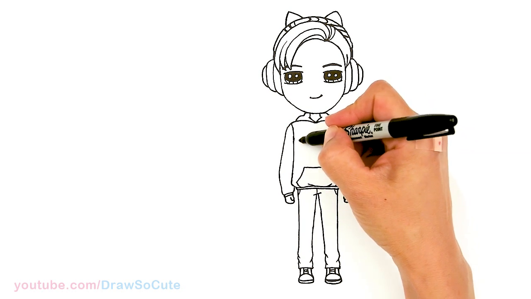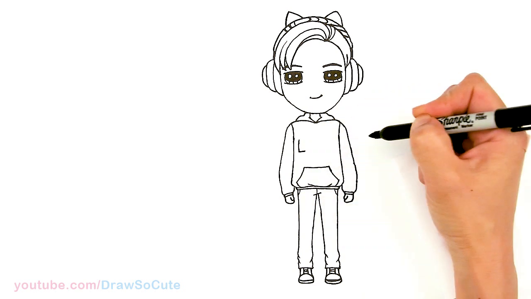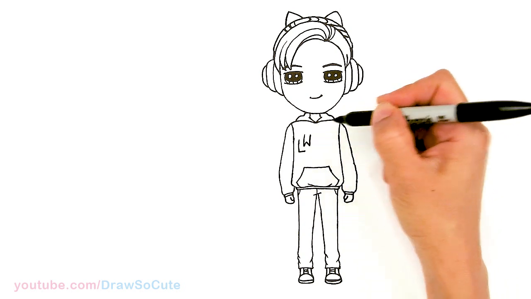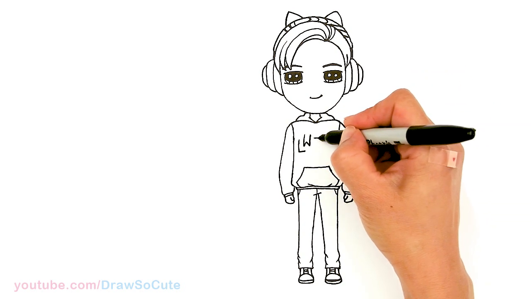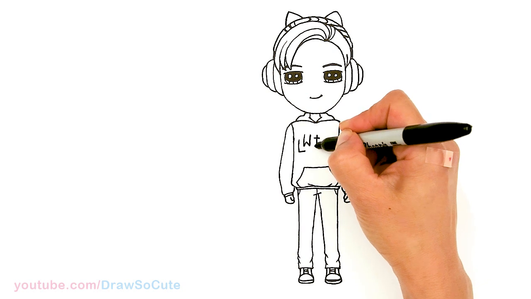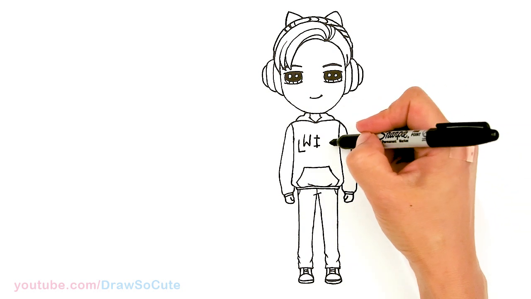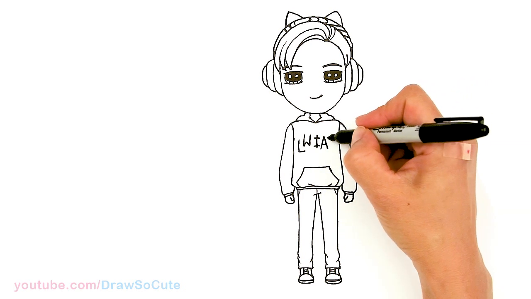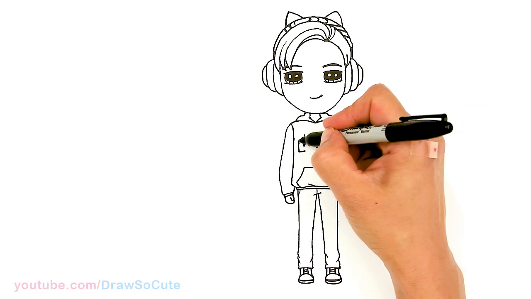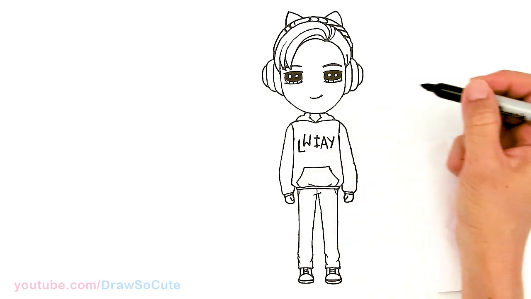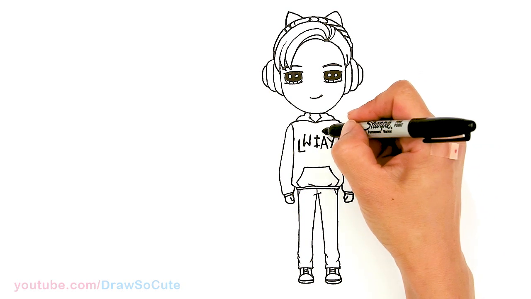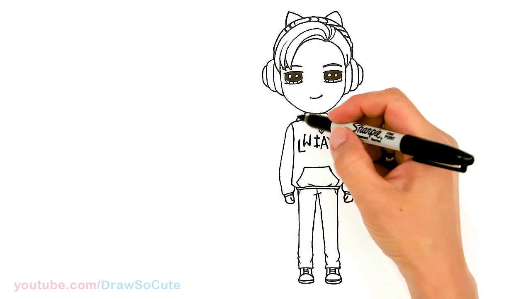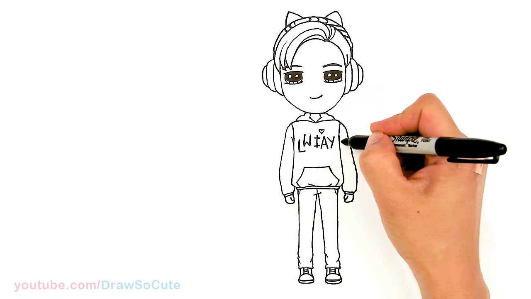So right here I'm going to start with an L. Then let's see here, W, and then I, A, and a Y. And of course I'm going to add a little heart right here because it's my Jurassic PewDiePie, right? There.